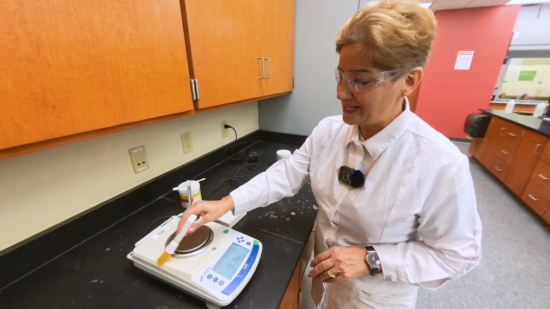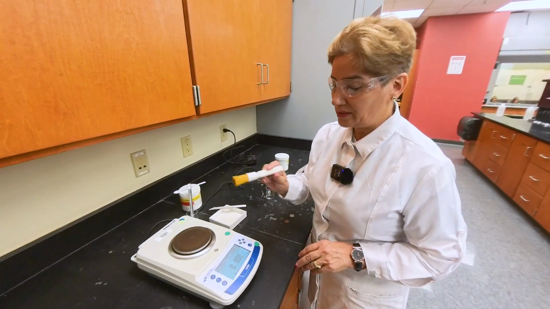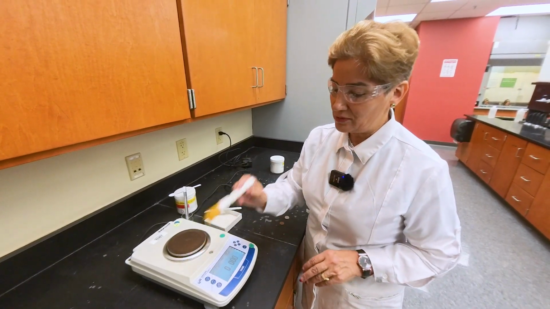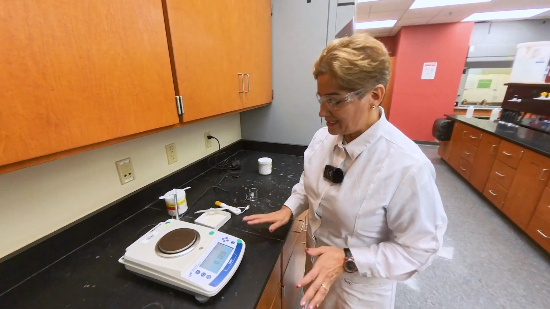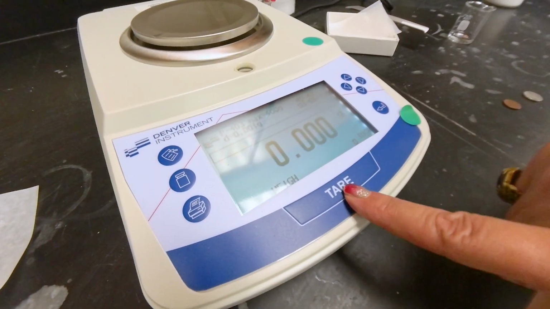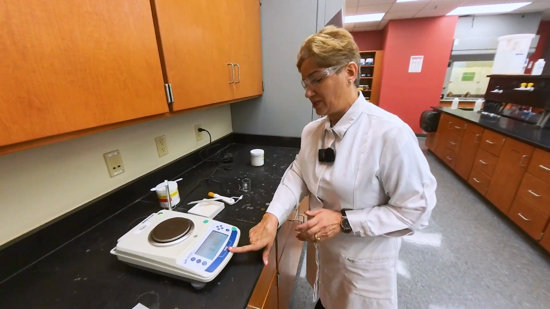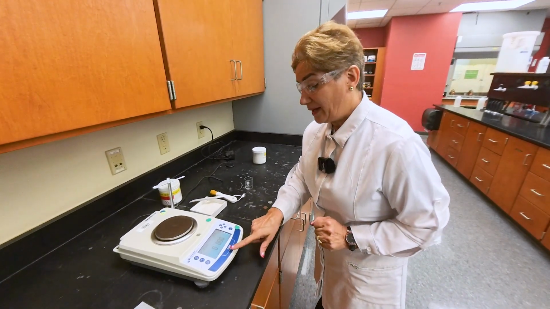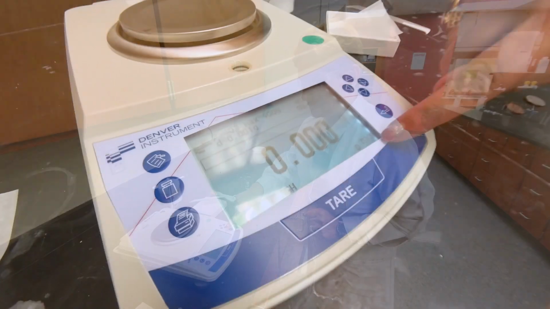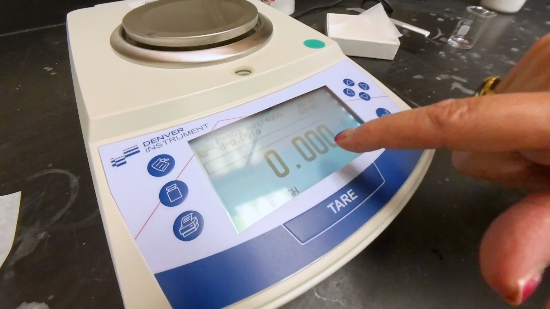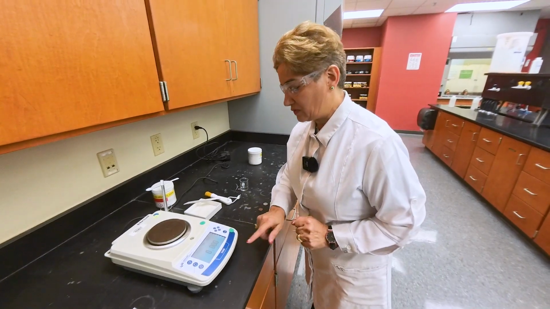Make sure if there is anything spilled, any powder, you remove it carefully and dispose of it in the solid waste. Just as a wrap up, here is the tare function whenever you need to use the tare for measuring directly or measuring out, and then changing the scale, like a measuring unit from gram to milligram or back and forth if the procedure calls for it.